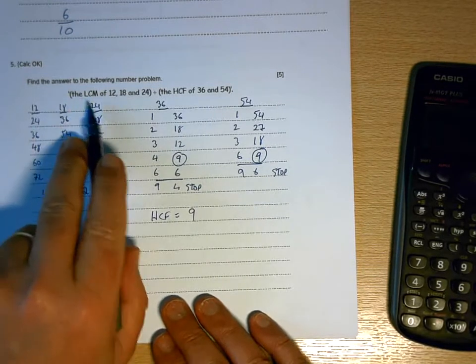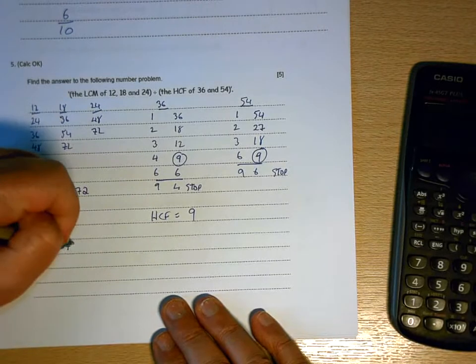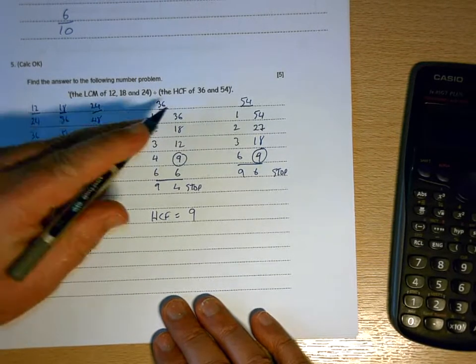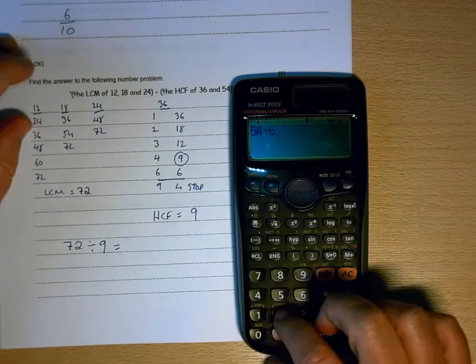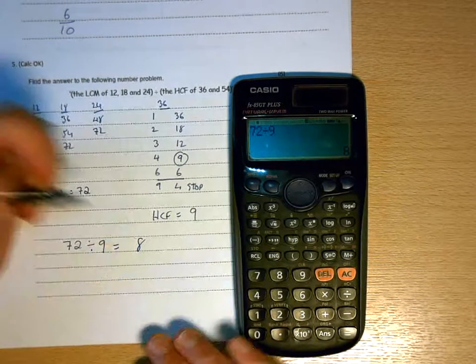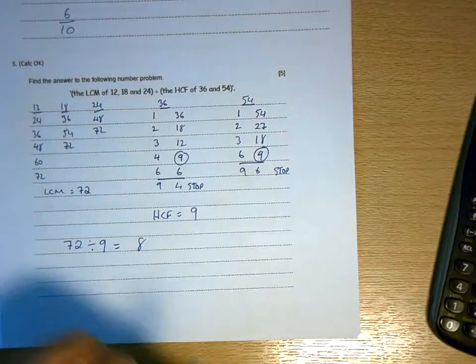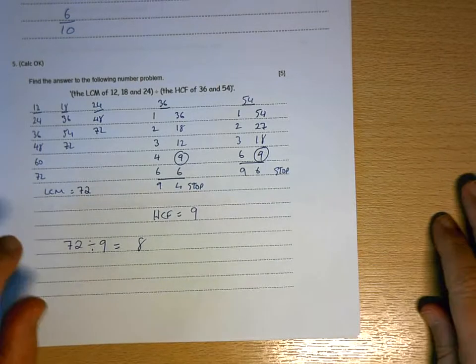So find the answer to the following. The LCM of 12, 18 and 24 is 72, divided by the highest common factor, which is 9. So 72 divided by 9 is 8. So that's question 5.